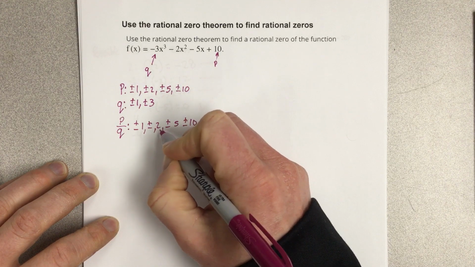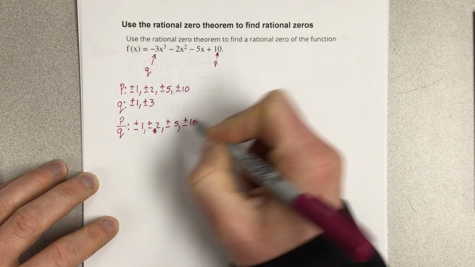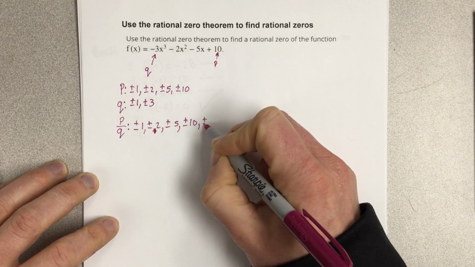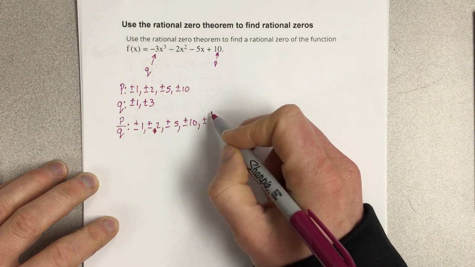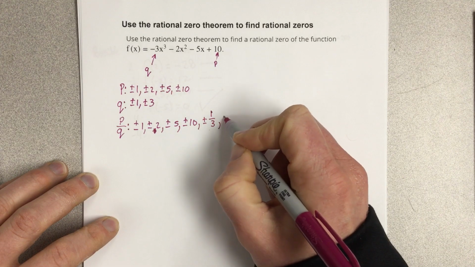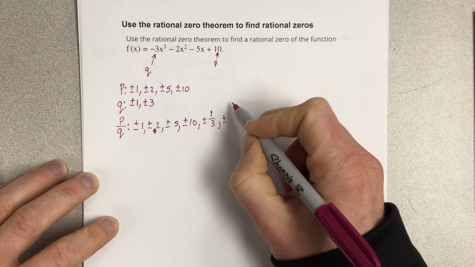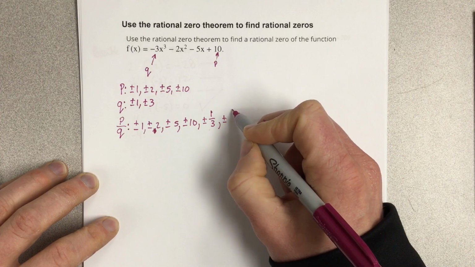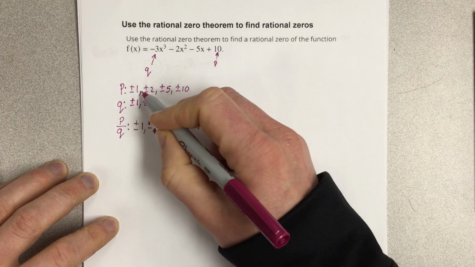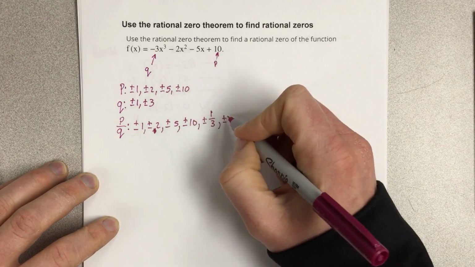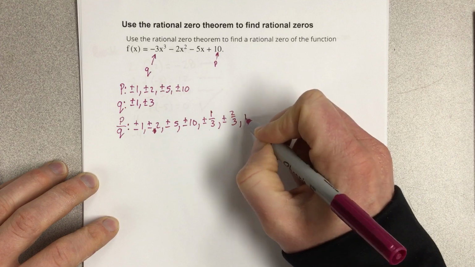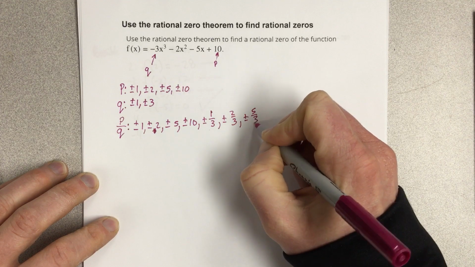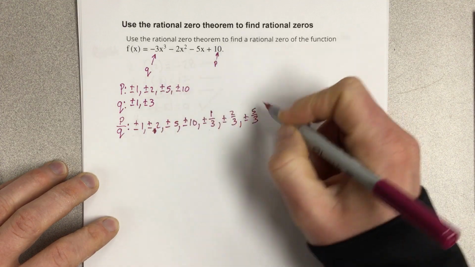Oop, comma in the wrong spot there. So we end up with plus and minus 1 third, then 2 thirds, then 5 thirds, lost track of where it was, and then 10 thirds.